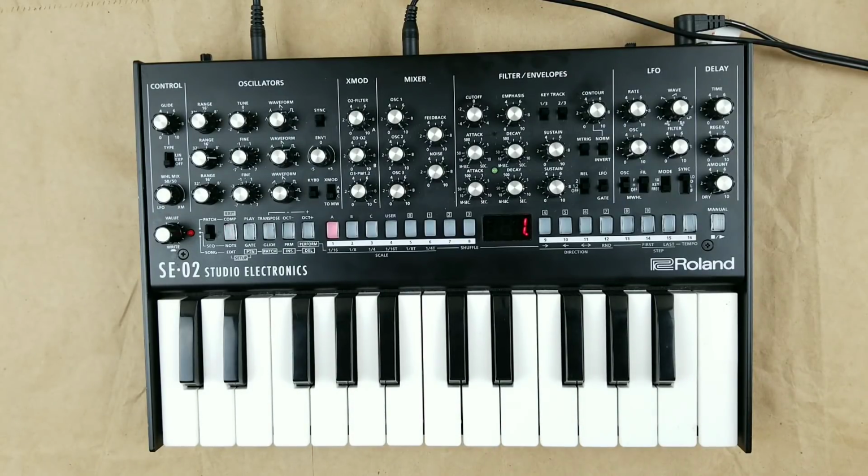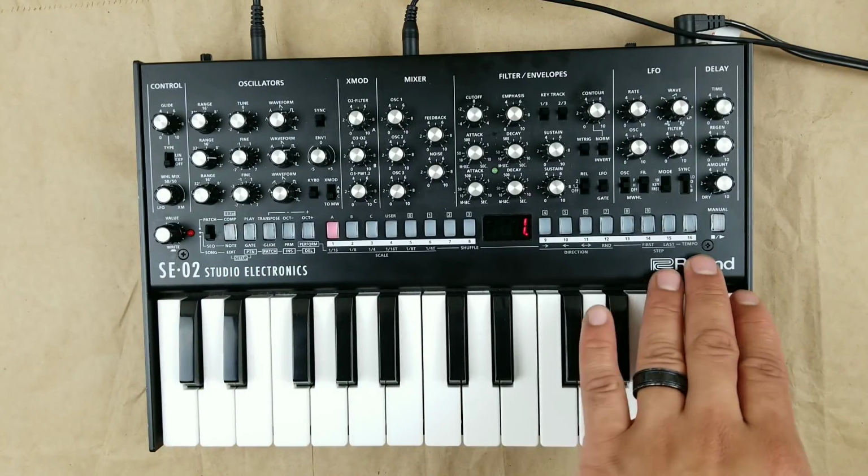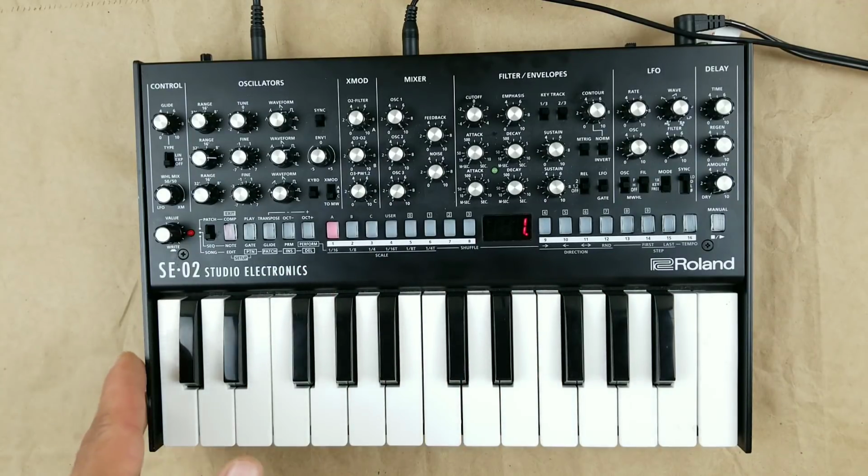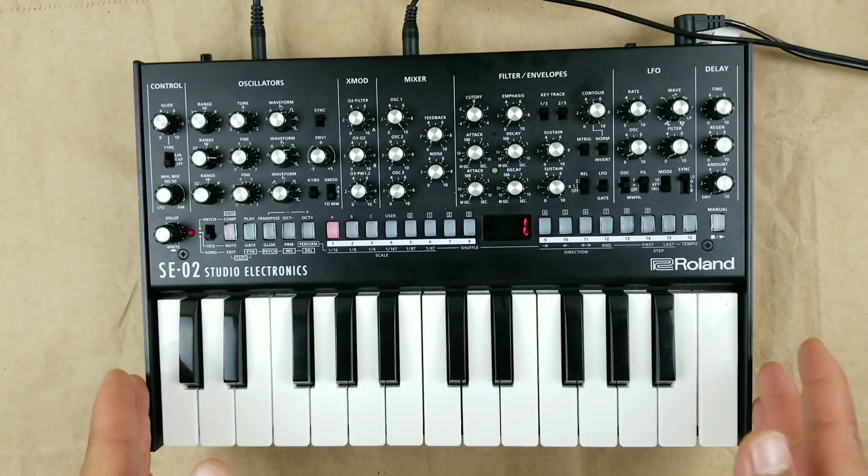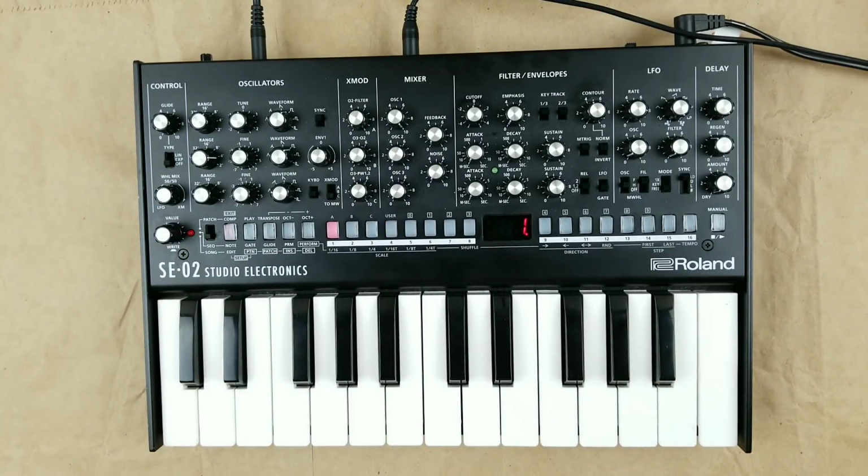Those were the new main features that I really wanted to talk about. I'm really excited about them. Like I said before, this SE-02 is a very, very versatile synth and very fun to play with. And now with those new features, it makes the sequencer even more powerful than ever. If you own an SE-02, this is a really cool update that you will definitely enjoy. And if you don't own an SE-02, now you have even more reason to pick one up.